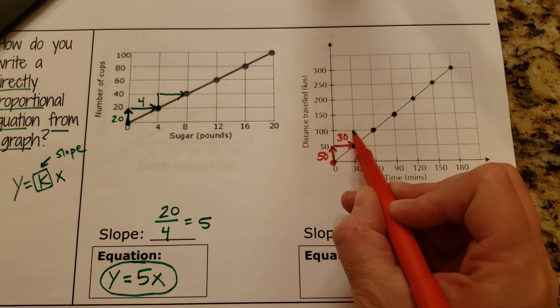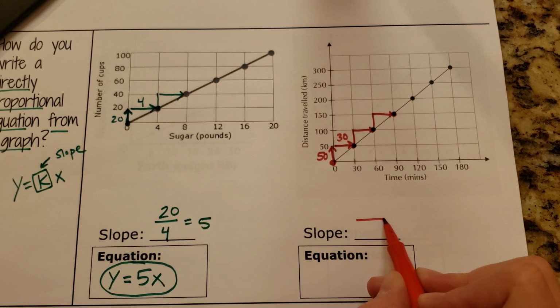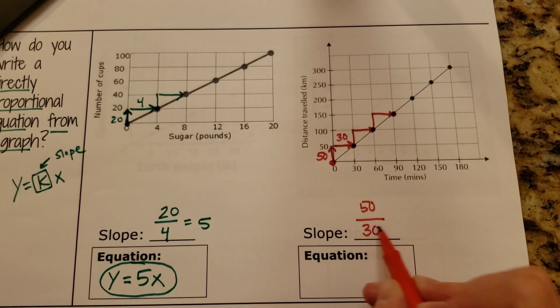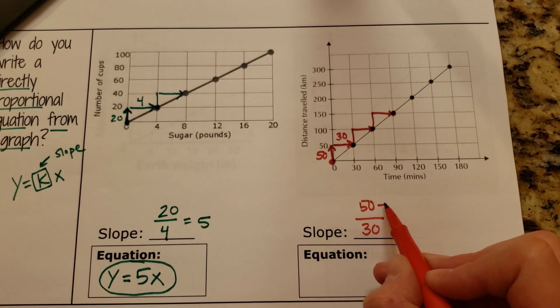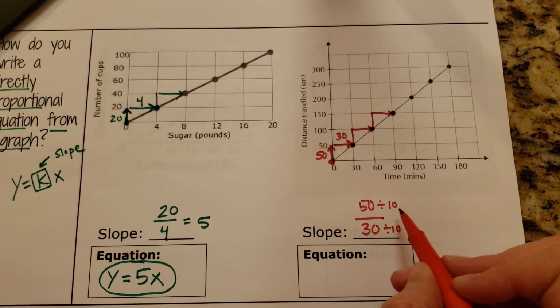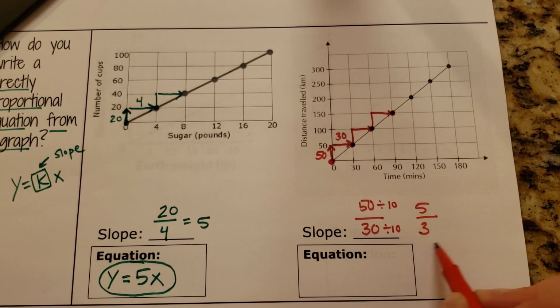And that continues. Rise 50, run 30. So let's write the ratio of rise of 50 to run of 30. And of course, you have to have it simplified. And we know that 50 and 30 are both divisible by 10 because they end in zeros. So 50 divided by 10, 30 divided by 10, and we have a slope of 5/3.